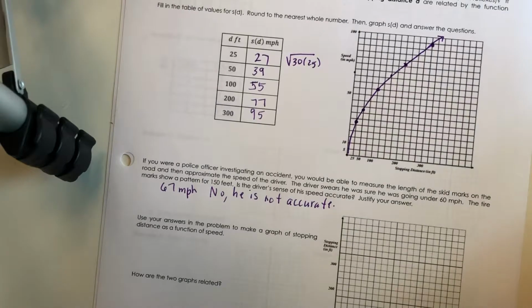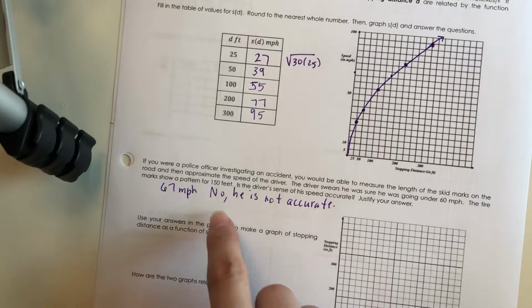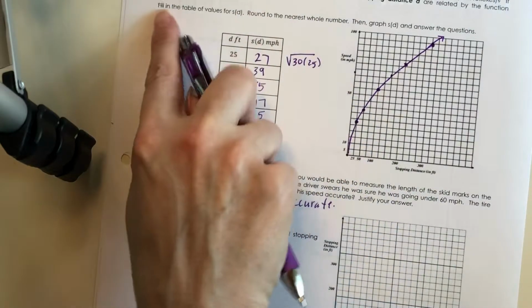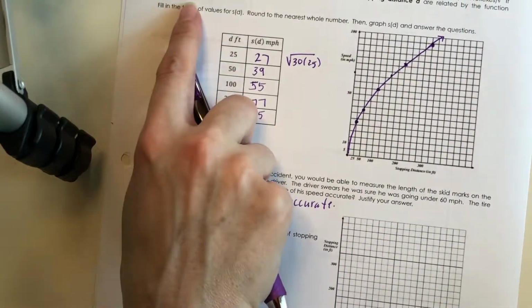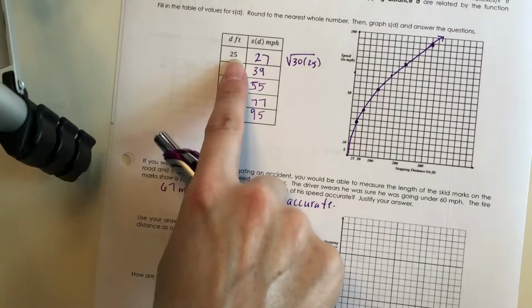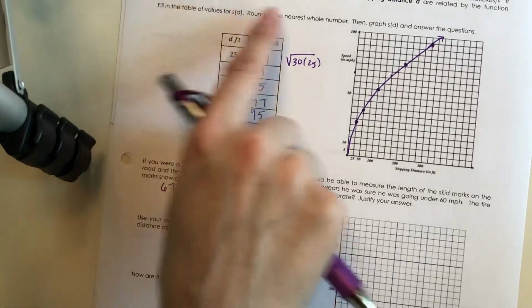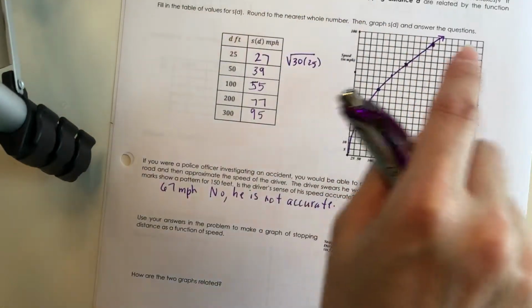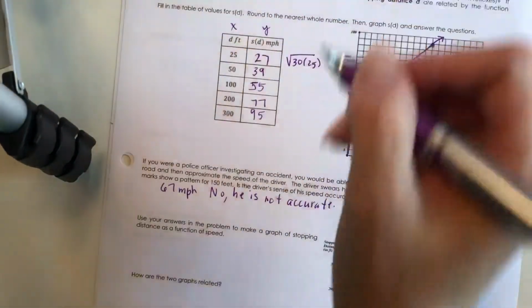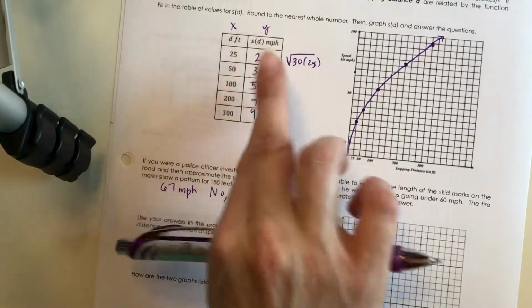Use your answers in the problem to make a graph of stopping distance as a function of speed. Okay, so if stopping distance is a function of speed, we need to go back up here, and instead of distance being the independent variable like it was up here, we need to flip that and make speed the independent variable. So in our table, typically we have the X column and the Y column. This time we want to flip it around.